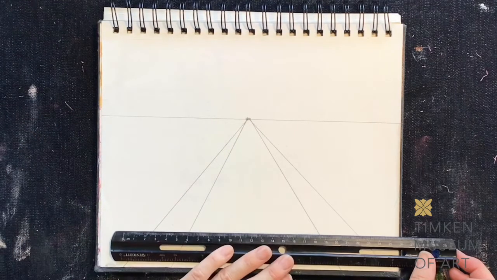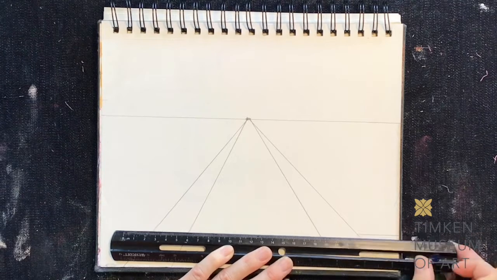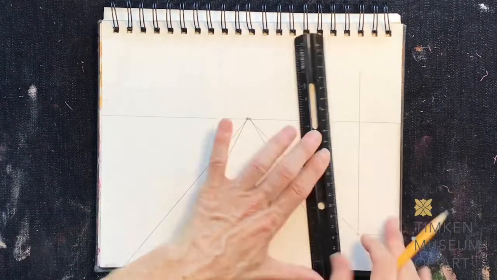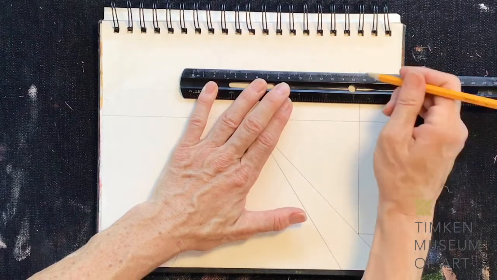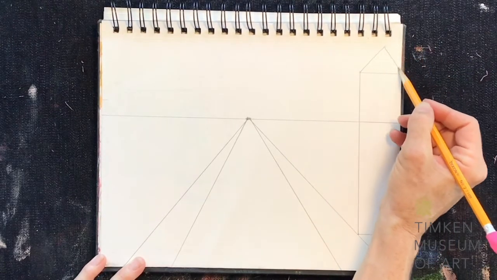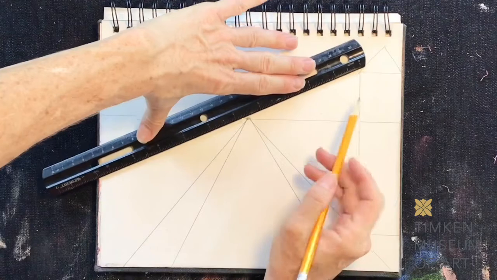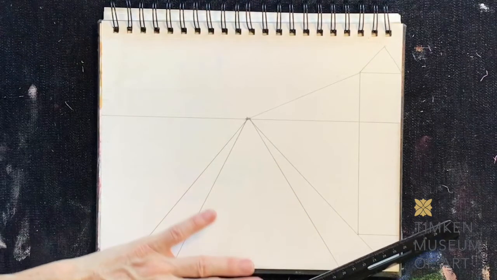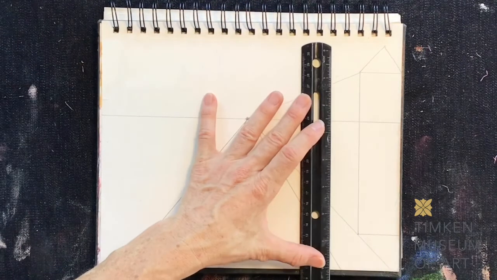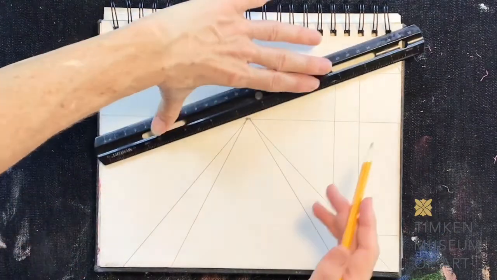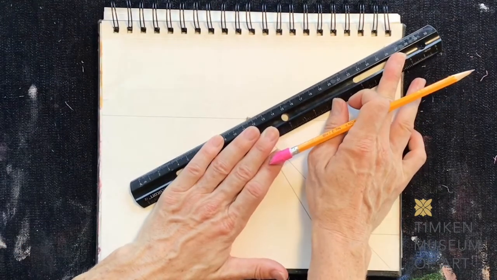Next, you're going to draw a tall rectangle all the way to the right of the paper. On top of that rectangle, you're going to draw a triangle. After you draw the triangle, line up your ruler with the top left corner of the rectangle and the vanishing point to create a diagonal line. Next, draw a vertical line that connects the 2 diagonal lines to make the back end of the building.